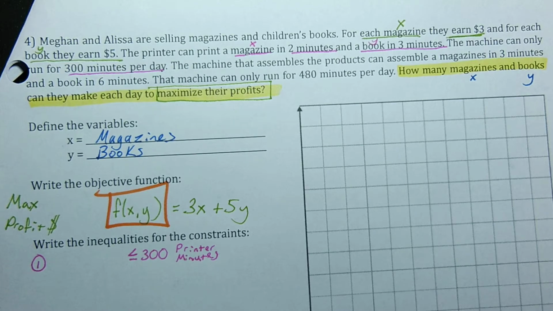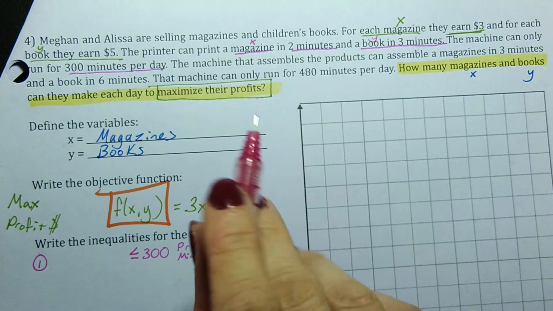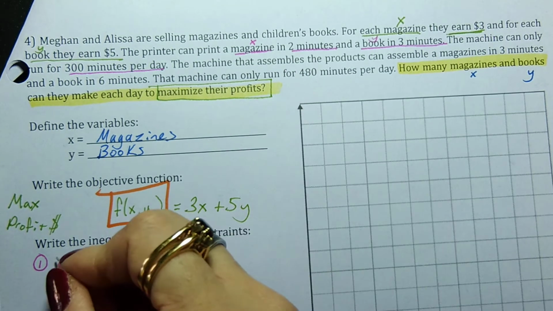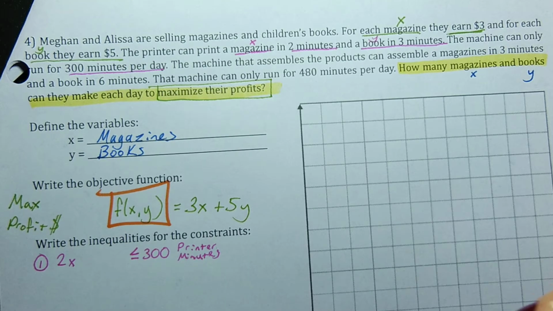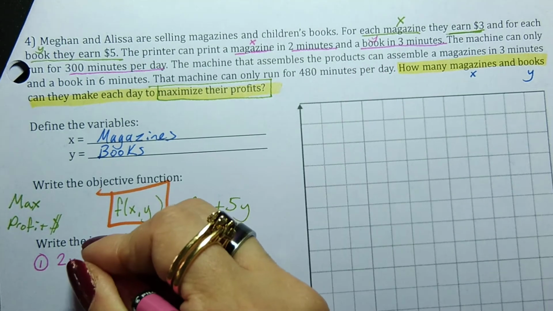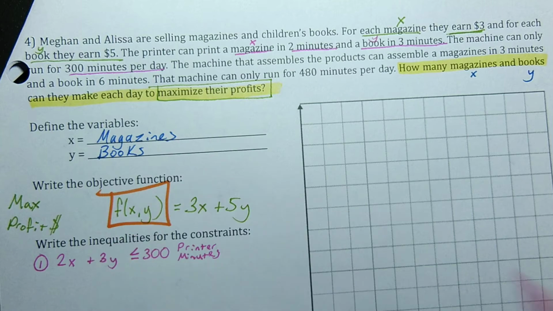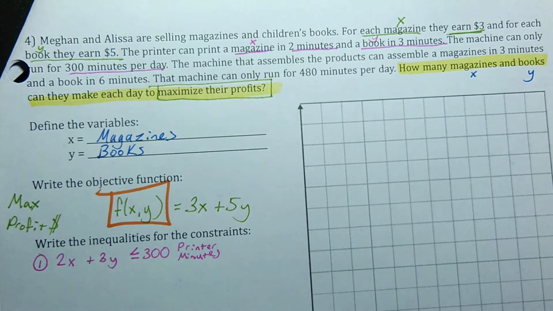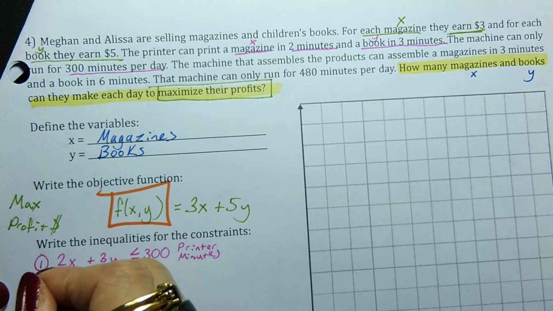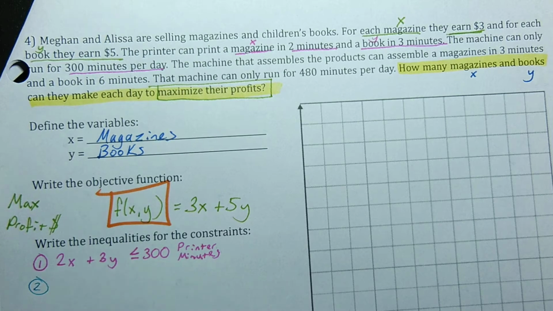So that's our total in this inequality, the 300 minutes for printing. Now, the left side of this equation, what do we know about printing in the context of our variables? 2 minutes for every magazine and 3 minutes for every book. So 2x plus 3y. There's inequality number 1. With that in mind, see if you can write inequality number 2.